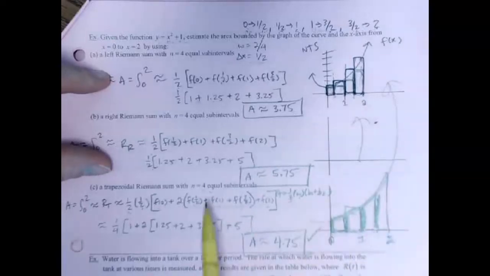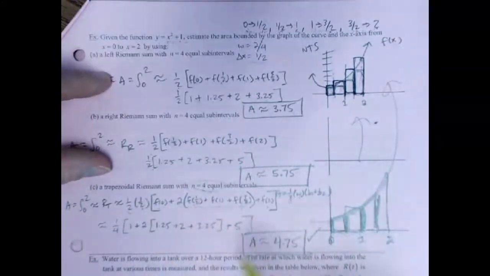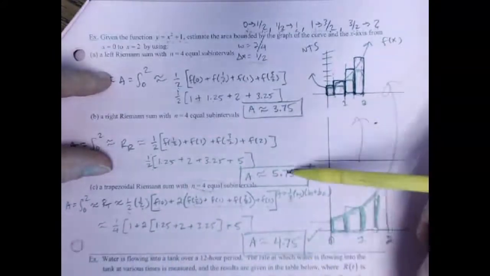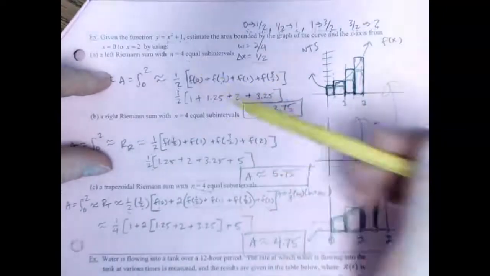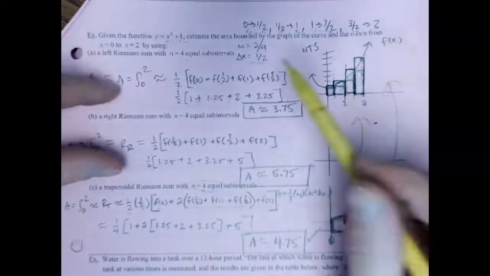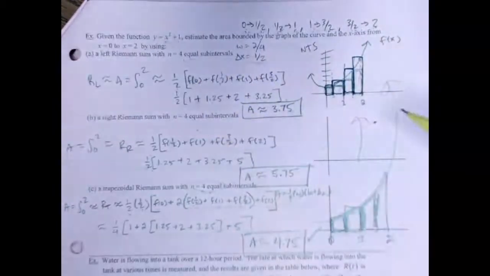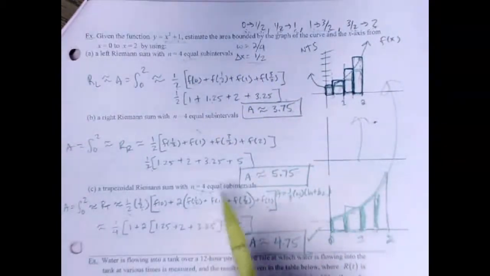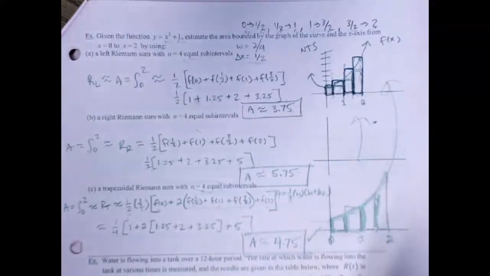But you need to make sure that it's the same subintervals. If that was any other number besides 4, then you would not be able to average the left and the right. Or if one of those was different, if one of them was 4 and the other one was 3, or if one was 4 and one was 8, it wouldn't work. But if the left and the right are the same subintervals, and then you want the trapezoidal with the same exact subintervals, then yes, you could just average the left and the right to get the trapezoid.